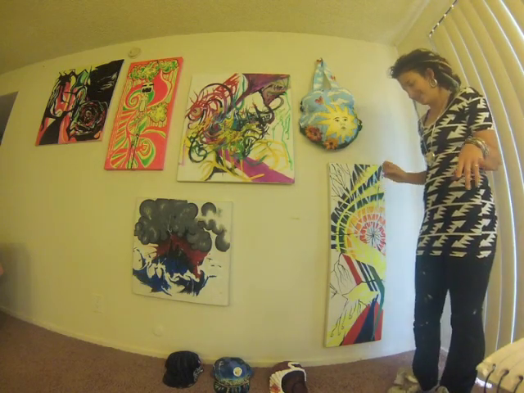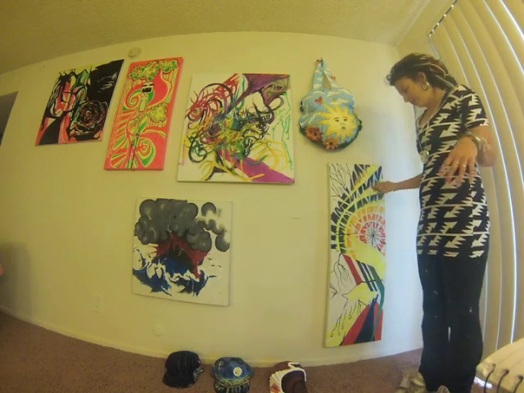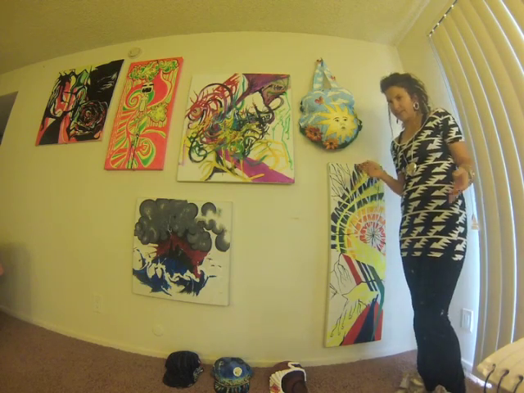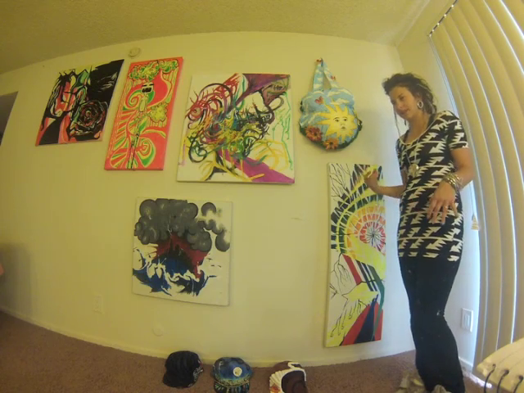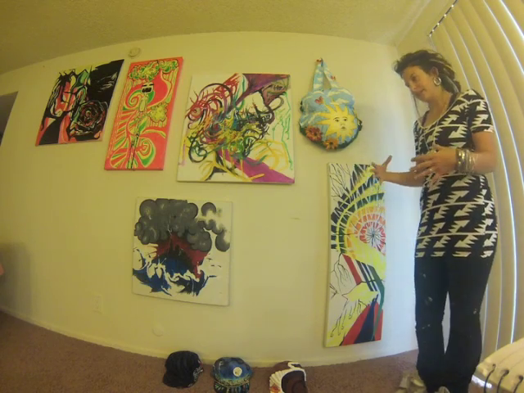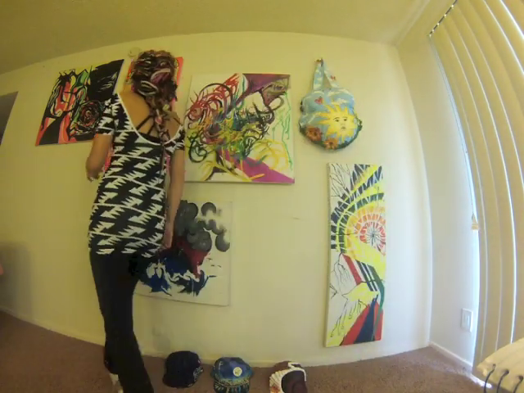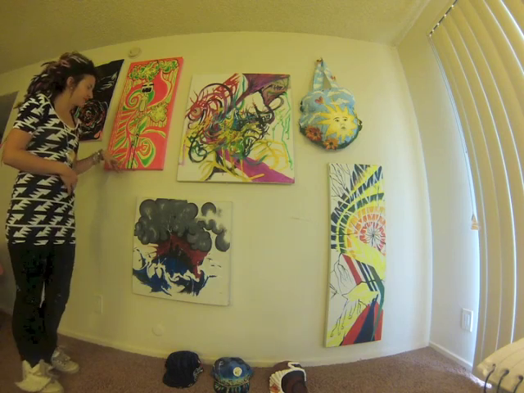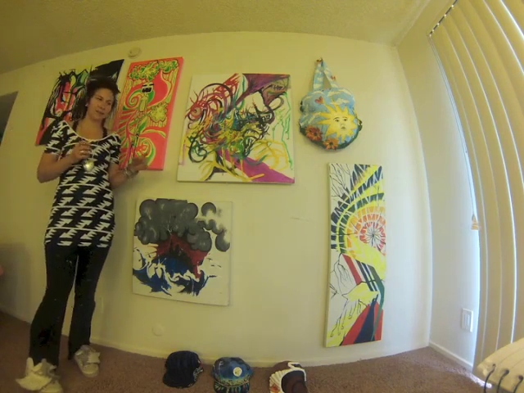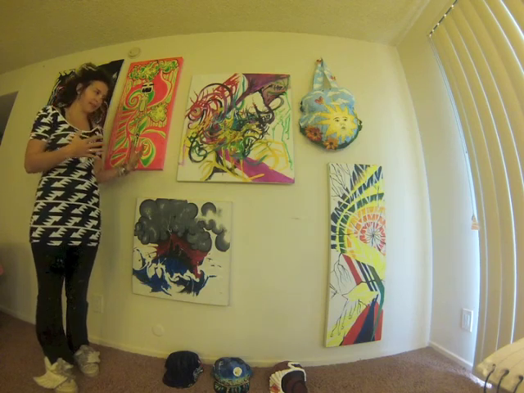But another thing about that is you can also achieve balance by using a lot of a darker color and less of a lighter color. It really just depends. This painting, since I was saying the weights of the colors are relative.